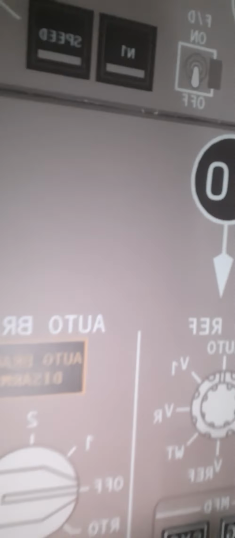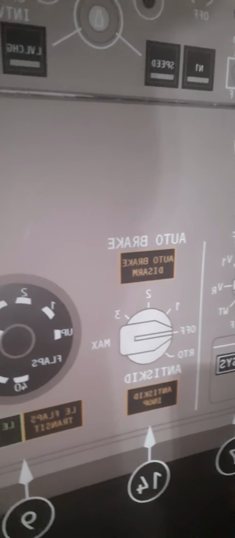What I do next, I press this system button. Here on the upper display unit, the hydraulic system information will pop up. Again, I should check that hydraulic pressure is minimum 2800 psi for each of the systems.